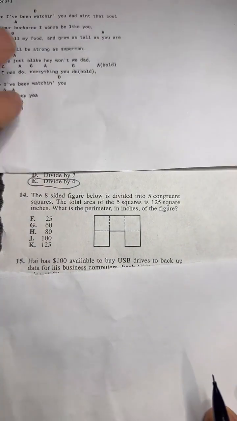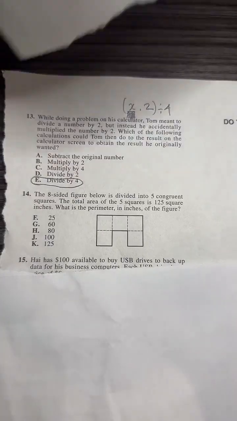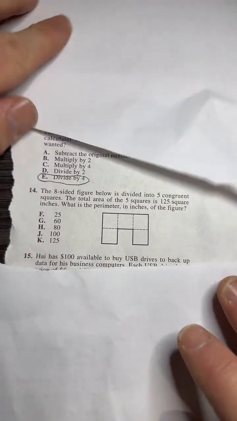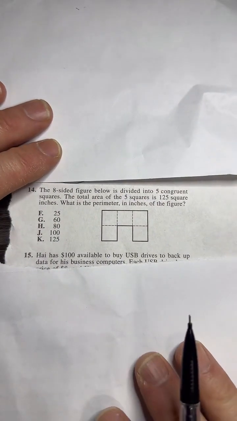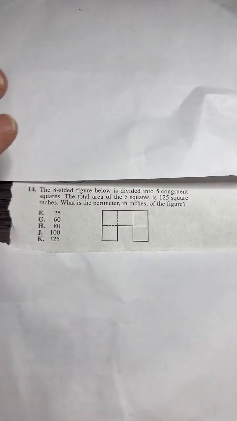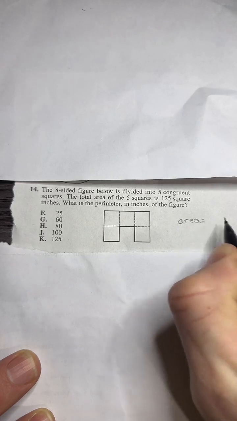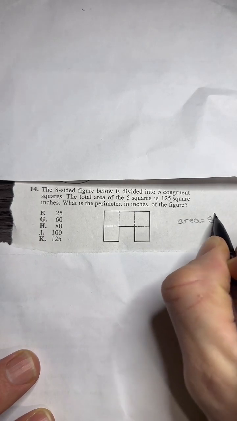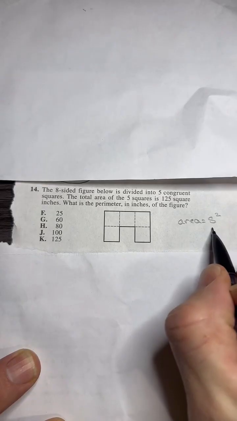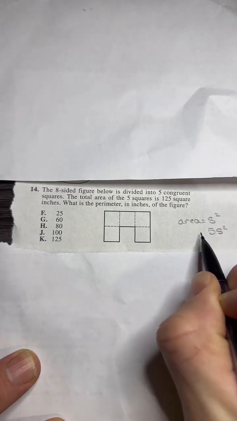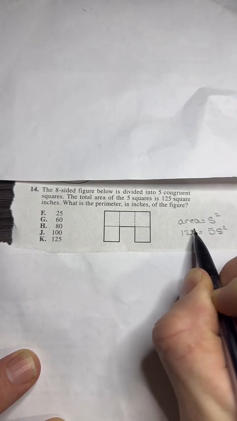The 8-sided figure below. Oh, there we go. The 8-sided figure below is divided into 5 congruent squares. The total area of the 5 squares is 125. What's the perimeter? All right. So if I've got 5 congruent squares and the total area is 125. Well, we know the area of each of these things. It's a square, so it's side times itself. We know there's 5 of them, and we know that it equals 125.